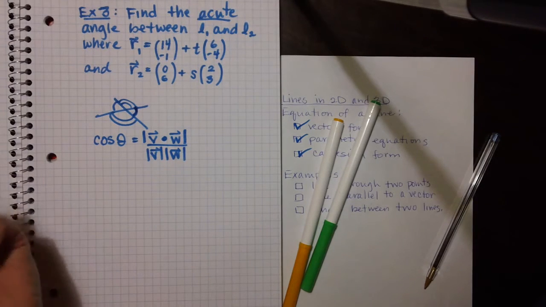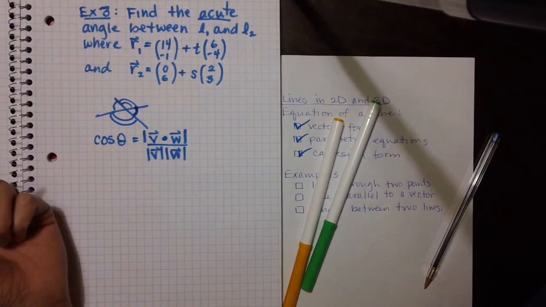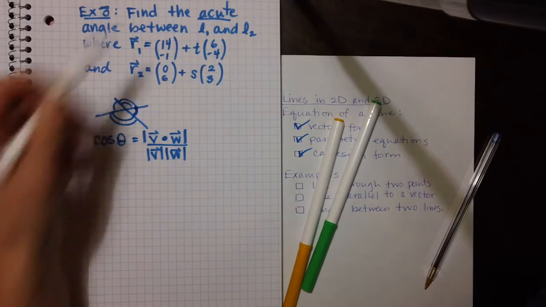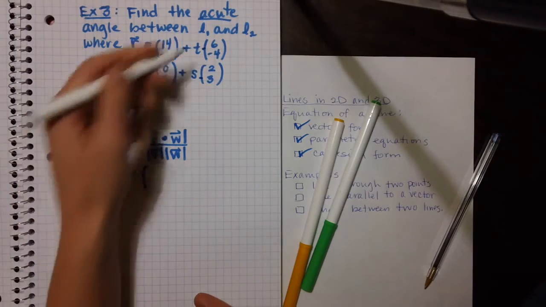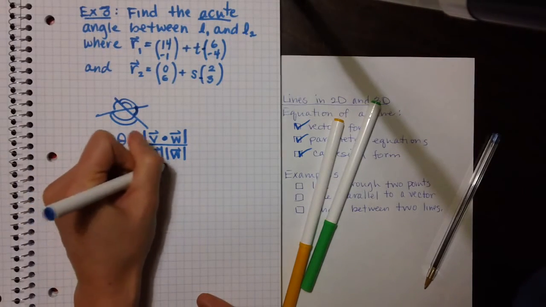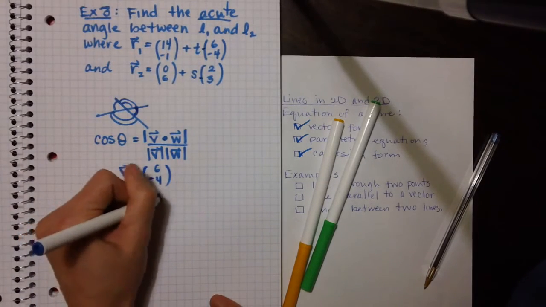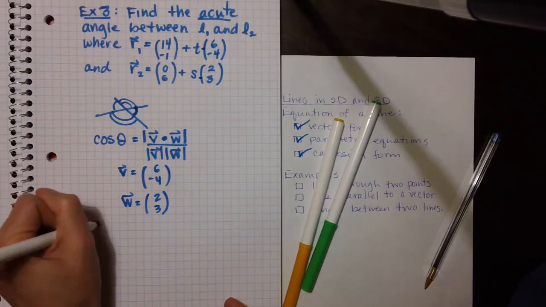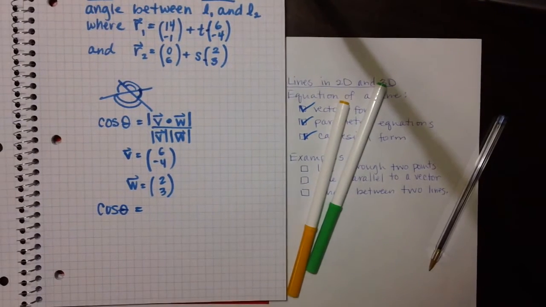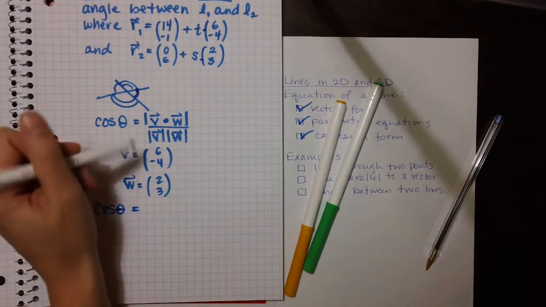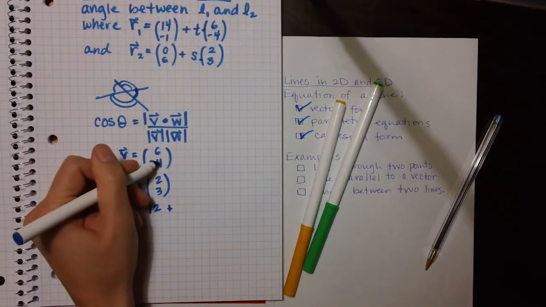So what we want is the angle between the lines, and that's going to be given to us by the directions of the lines. So the V and W we're going to use are the direction vectors for the lines. For V, we're going to use (6, -4). And for W, we're going to use (2, 3). So then the cosine of theta is the dot product of these two vectors, so 6 times 2 plus -4 times 3.